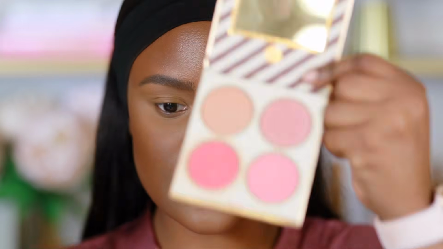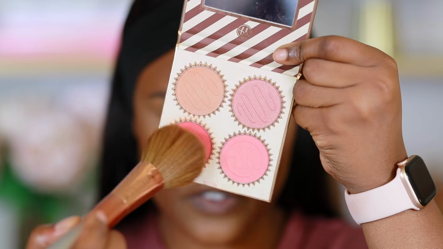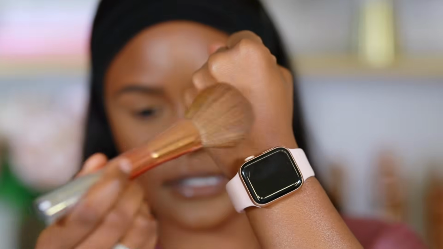So I'm going to be using this Sephora brush because I really love this. What I like to do is take a little bit of the pigment at the back of my hand and press this down. This just makes the blush a little bit less pigmented, and you definitely want to build your blush up. You don't want to place too much because when you place too much, it's going to be harder for you to blend it out.